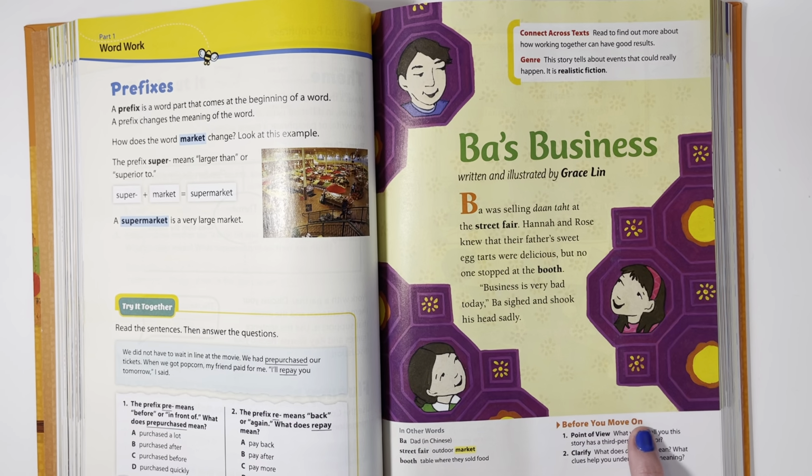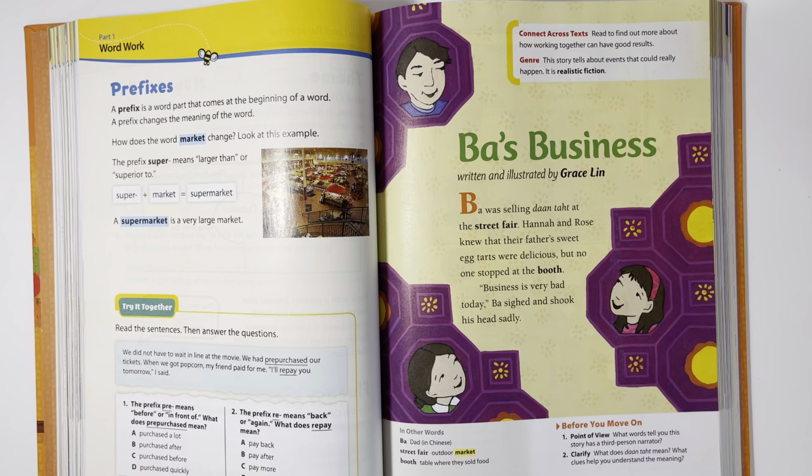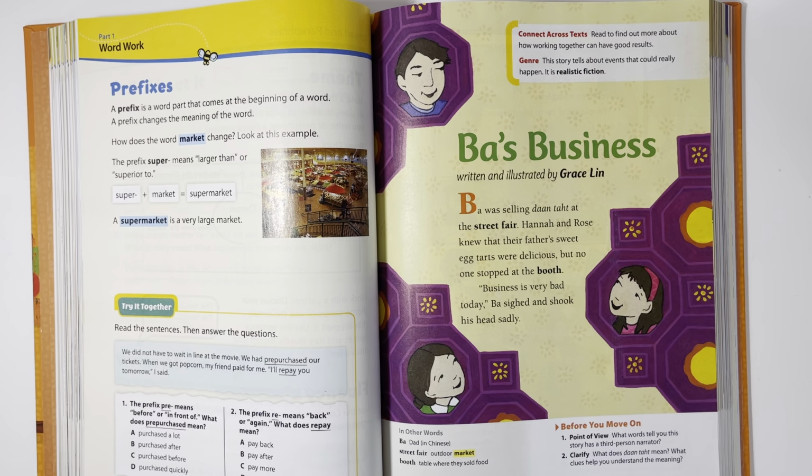So before you move on, this is where you need to make sure your paper's out because this question is on your paper. Number 1 is point of view. What words tell you this story has a third-person narrator? Now, if you can't remember what a narrator is, or third-person point of view is, then I want you to make sure you pause the video, ask a neighbor, look back through your textbook and figure out what third person is, how we know a third person narrator is telling the story. So pause the video and answer question number 1.